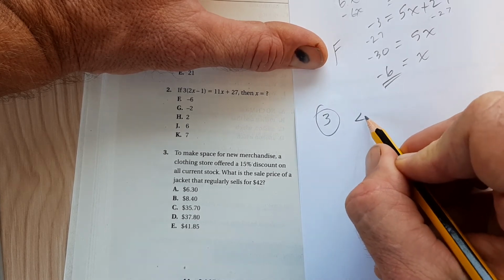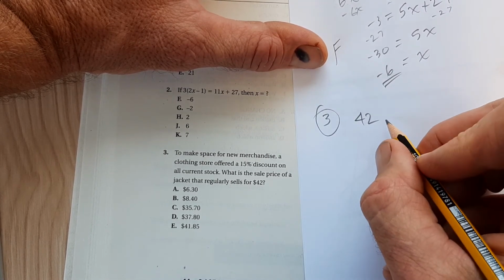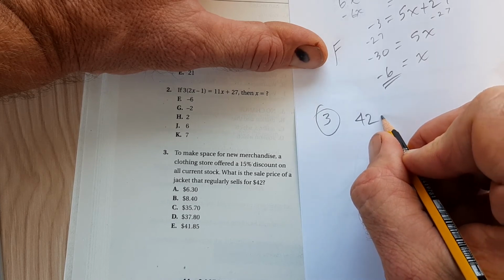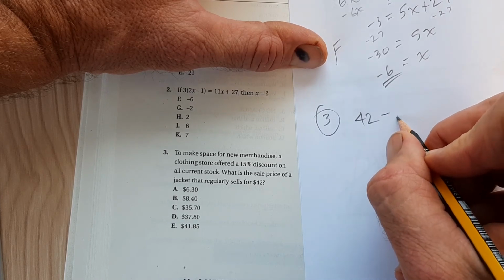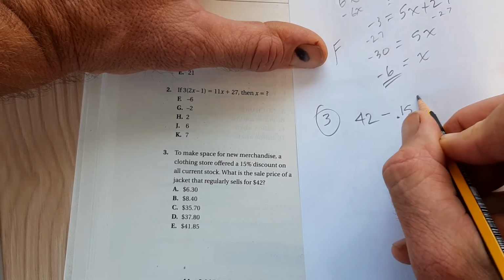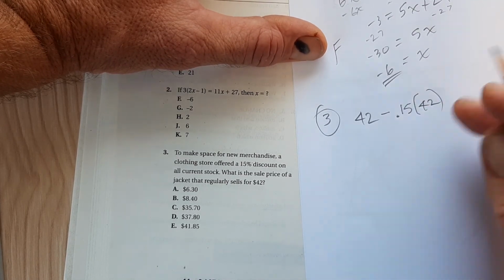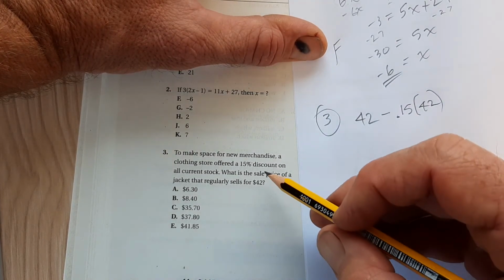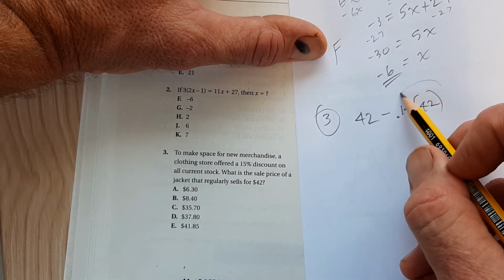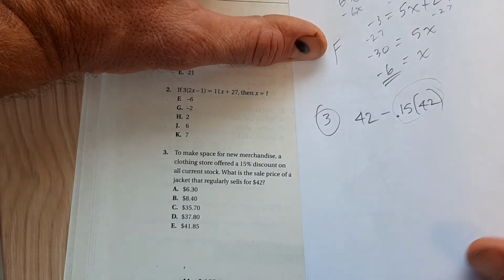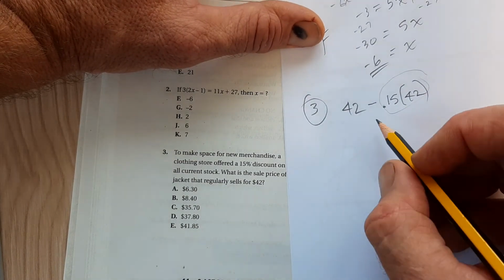The regular price is 42. What is the price if I take away? So I'm going to do 42 minus 0.15 times 42. Right? Okay, so that's the way I do it. 15% off, right? 15% of the total price I take off of that price. That's how this sale is working.